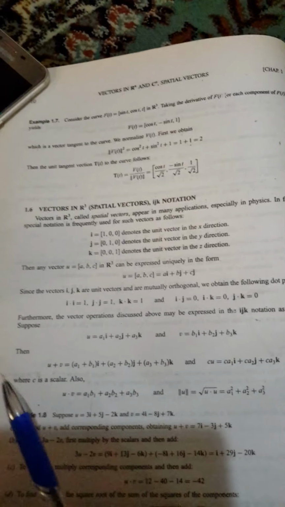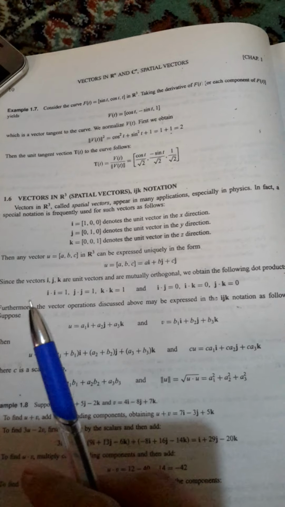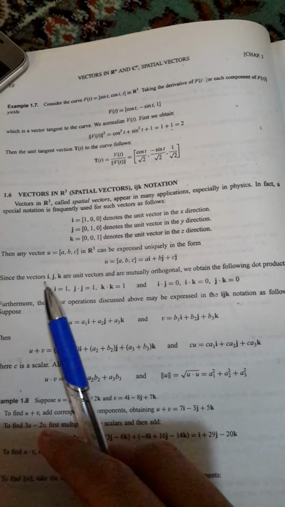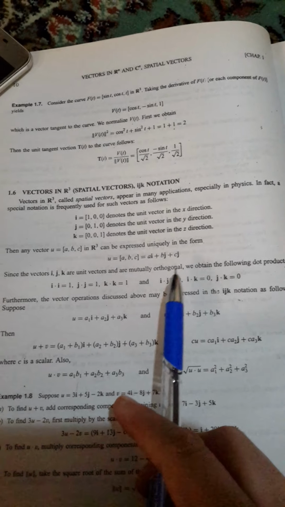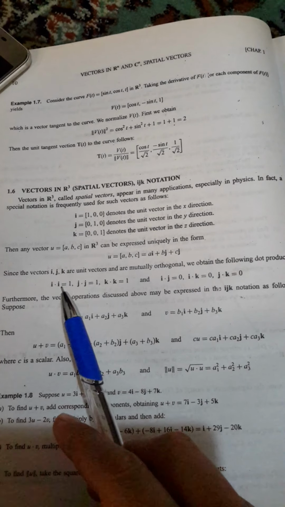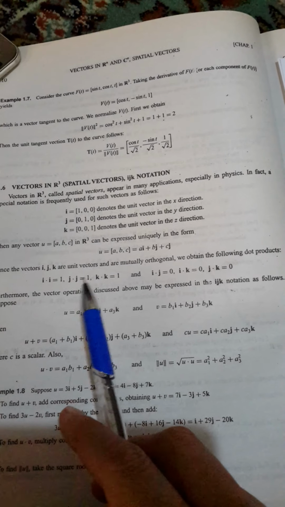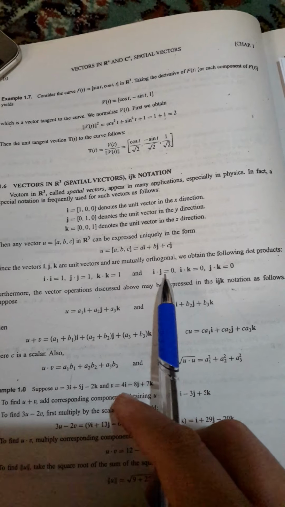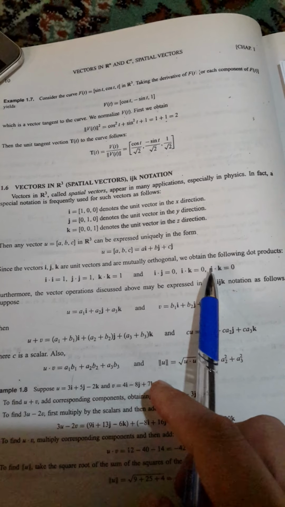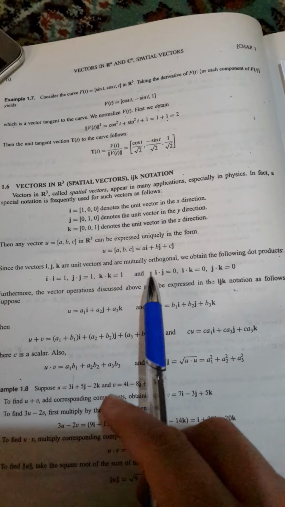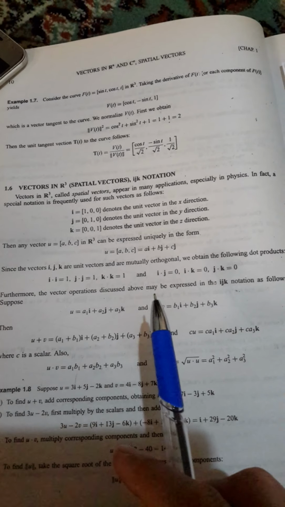Okay, then we have some properties of these vectors. i, j, k are unit vectors and are mutually orthogonal, meaning their dot products are zero. i dot j is 0, i dot k is 0 and j dot k is 0, meaning these are orthogonal or perpendicular to each other.